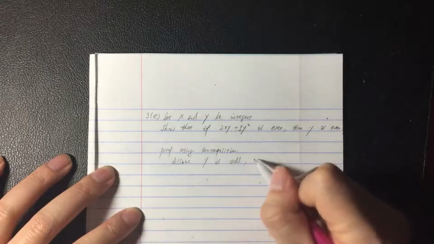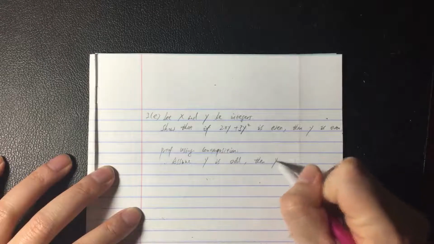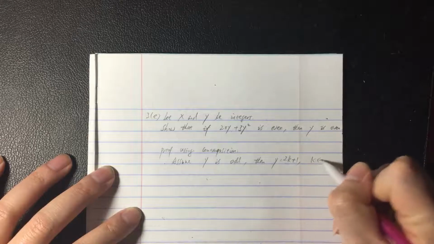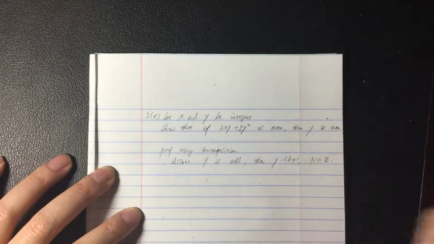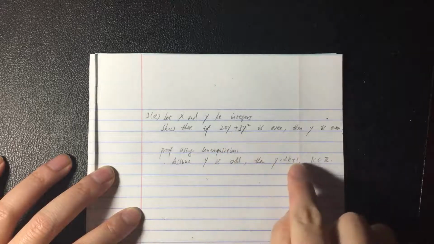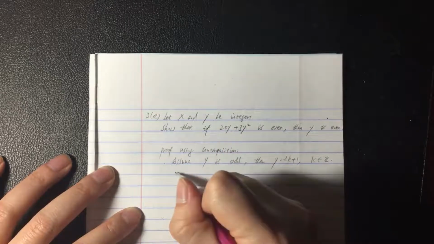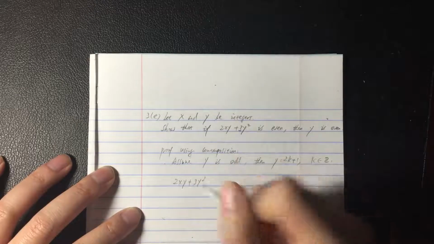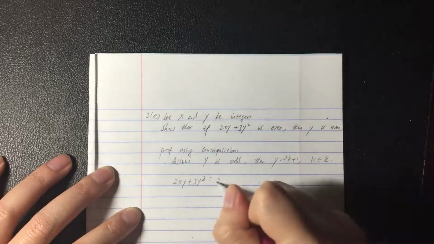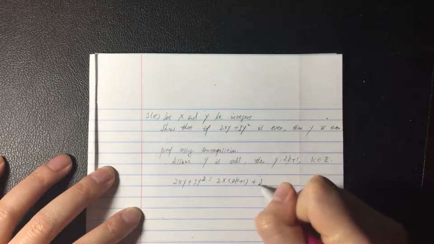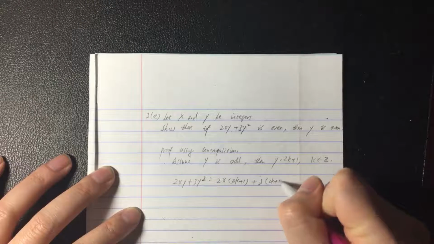Then y can be written as 2k plus 1, where k is an integer. Then we try to prove 2xy plus 3y squared is odd. So I plug in y into this expression: 2xy plus 3y squared can be rewritten as 2x times (2k plus 1) plus 3 times (2k plus 1) squared.